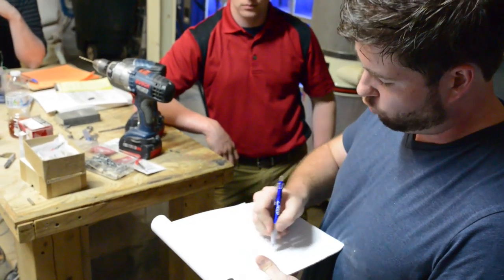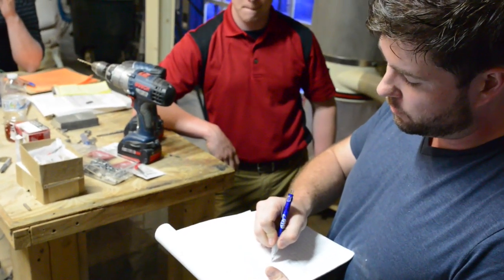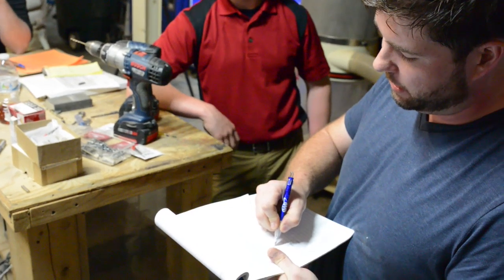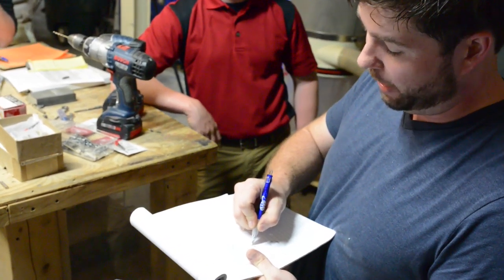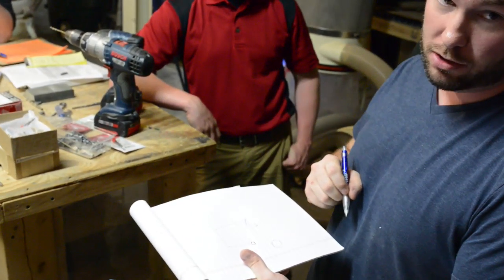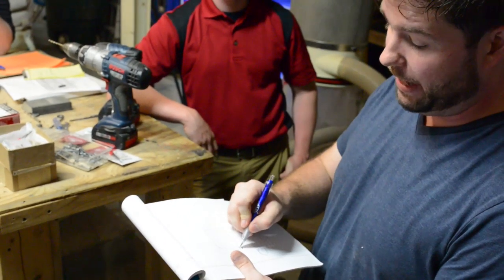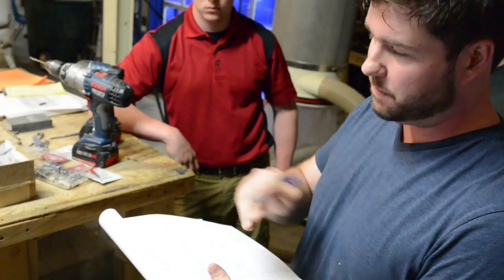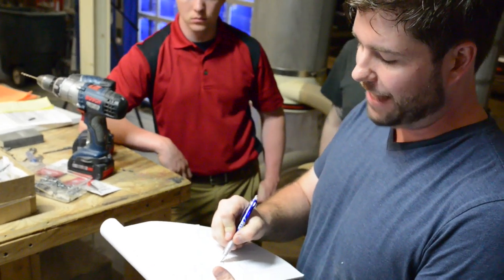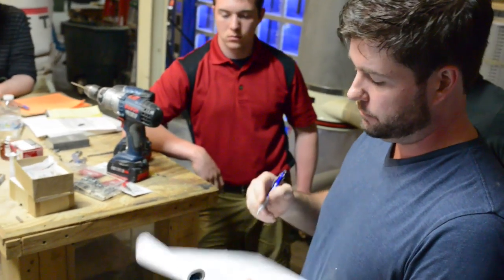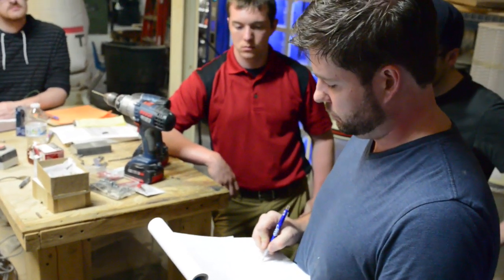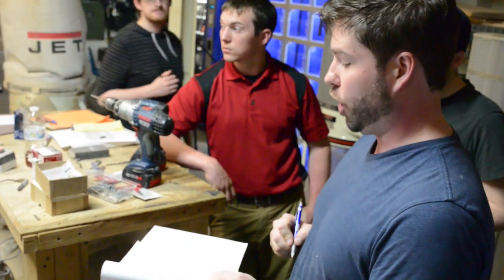Right here. Our router bit, the perfect 0 for X and Y is right there. You want it on the outside corner. You want the edge. That's perfect. You don't need to be that perfect. But that's where you want your bit to be. So wherever that edge is, that's where you want your bit to be.